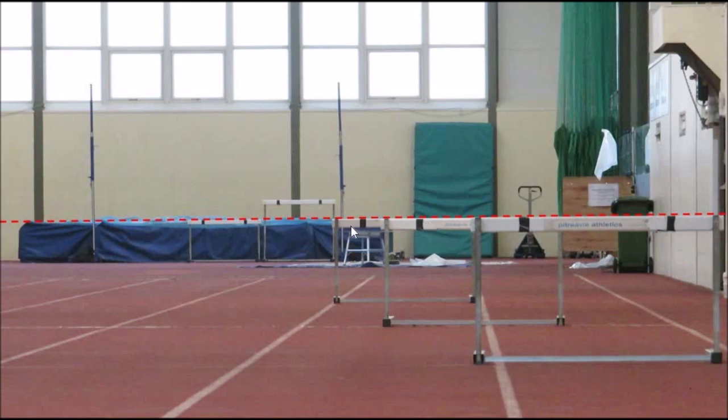The two hurdles next to it are about 10 meters further away. And the hurdles in the distance, one tall one and one the same height as the hurdles in the foreground, are over 80 meters away.